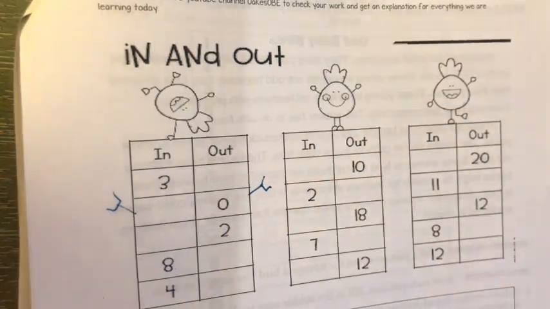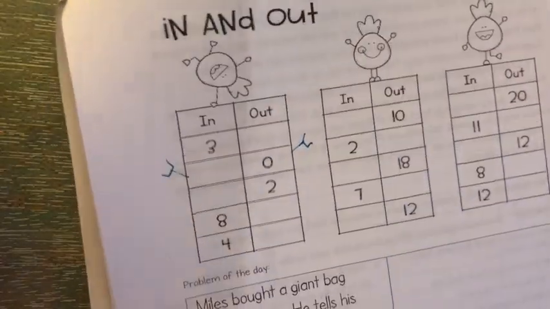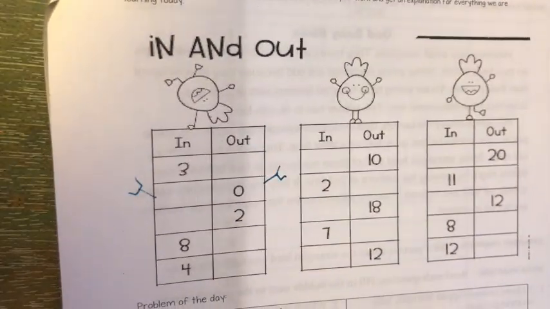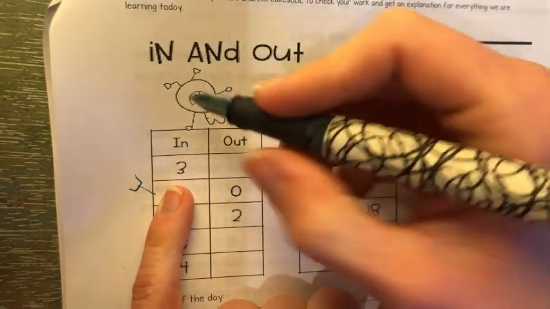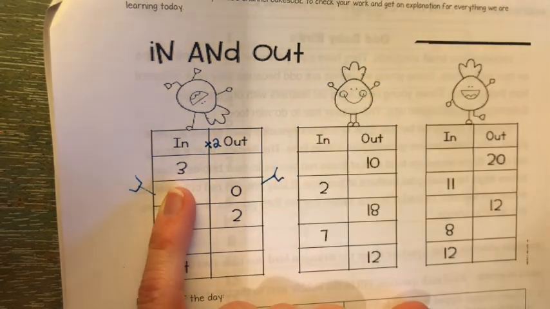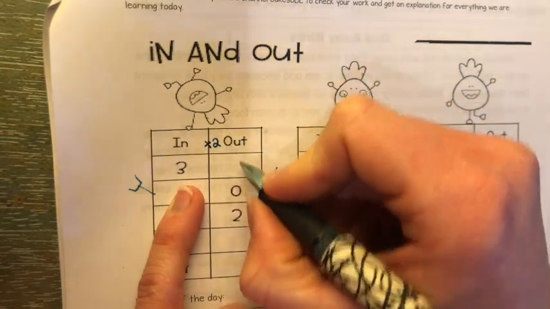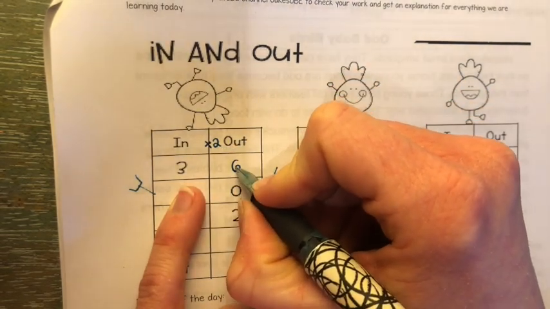So, the rule, if I look on my last page, the rule is times 2, okay? So the rule is times 2. So anything that goes in, we double it, times 2, to go out. So if I put 3 in, I need to double it. I need to do times 2 to get it out. So 3 times 2, the out number would be 6.